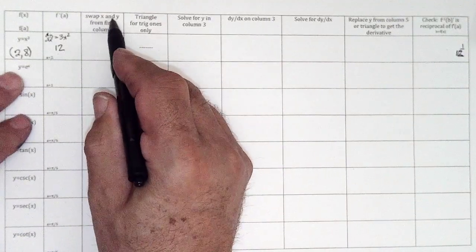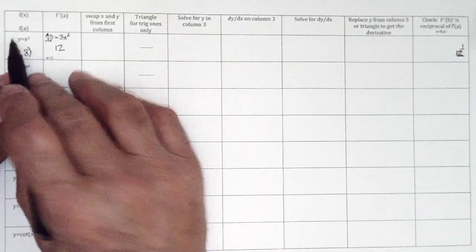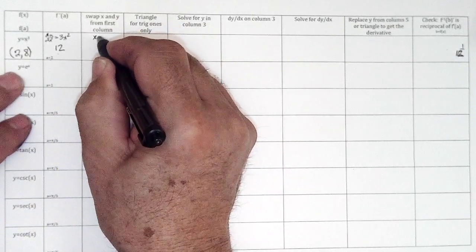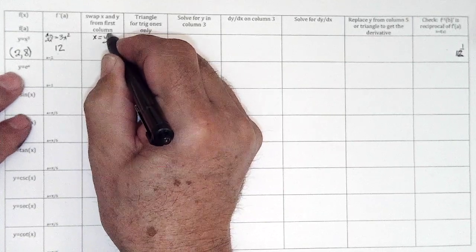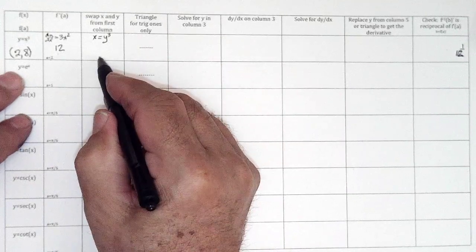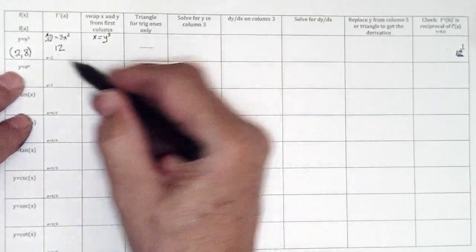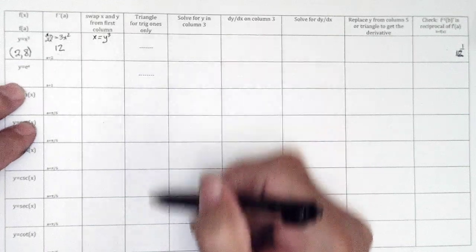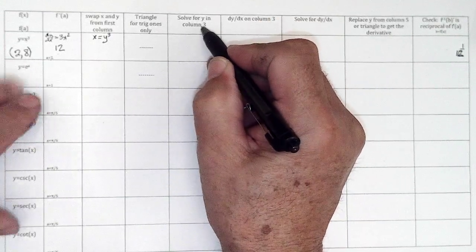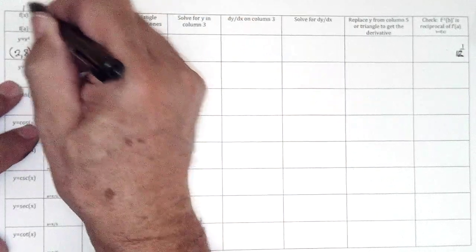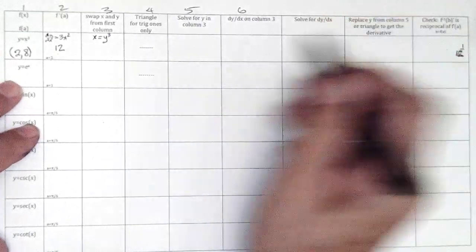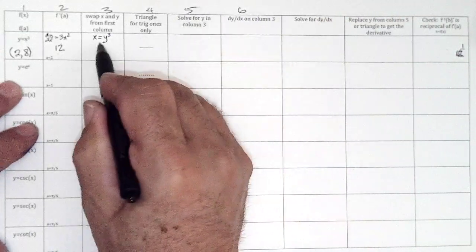Okay, to do the inverse, you swap the y and x. We did this in pre-calc 1. So x equals y to the third. And that's all we need to do there. And these two, we're not going to make triangles. The rest of these we will. And then solve for the y in column 3. So this is column 1, 2, 3, 4, 5, 6, and so on. So solve for y in this.